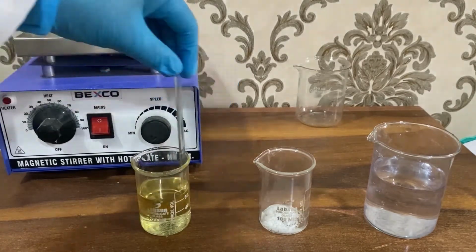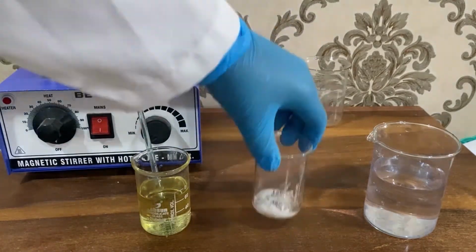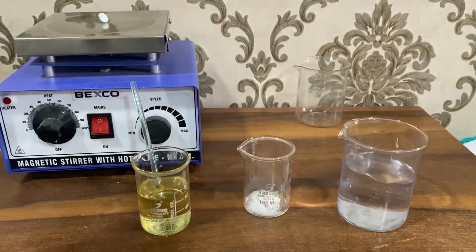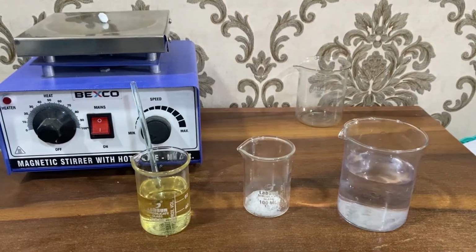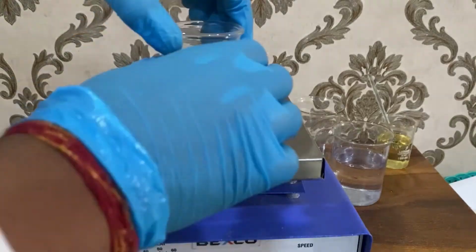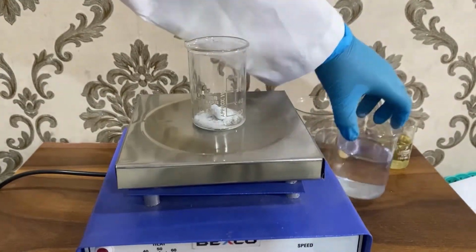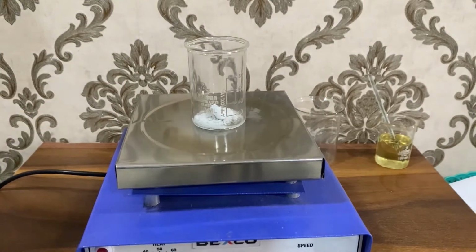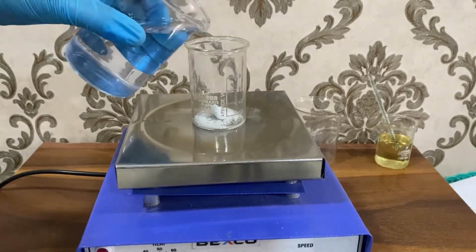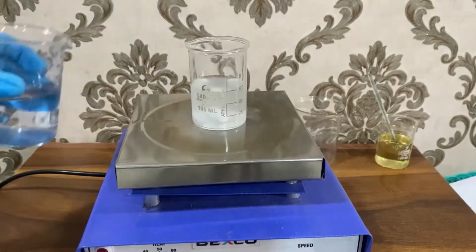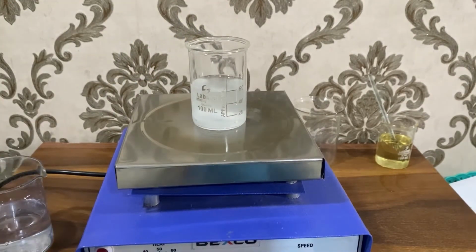Now, in order to make soap, we need some oils. So over here, I have a mixture of vegetable and coconut oil. We have sodium hydroxide as a strong base and some water. We also need a magnetic stirrer for strong stirring. We start out by dissolving our sodium hydroxide in approximately 40 milliliters of distilled water. Then we turn on the magnetic stirrer and allow the solution to completely get dissolved.